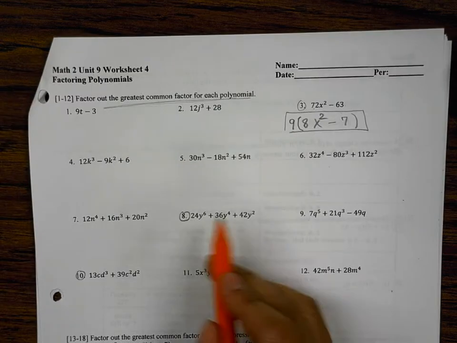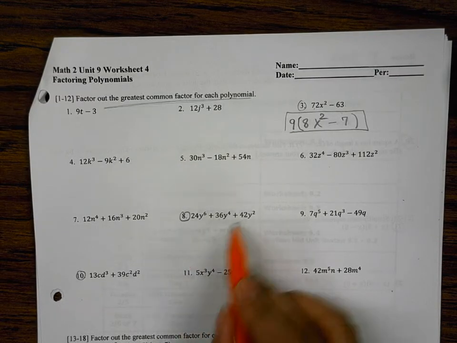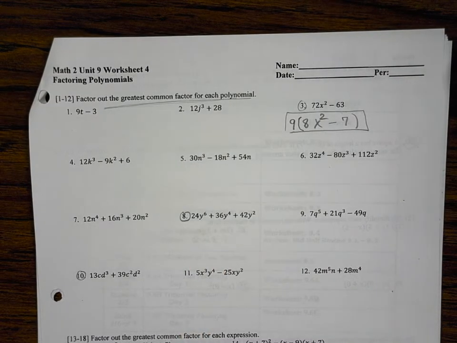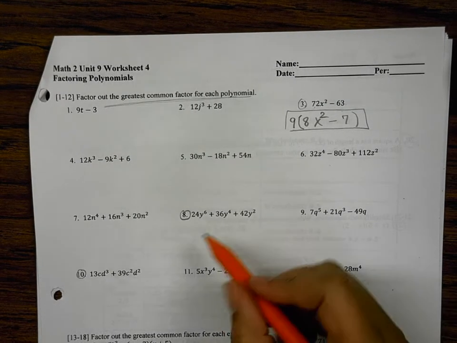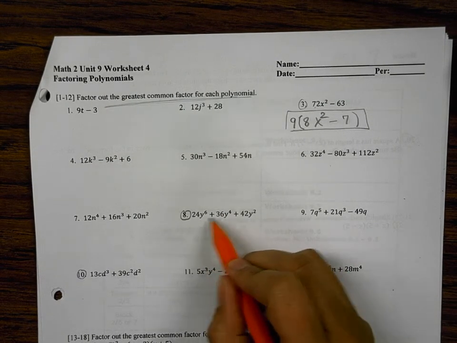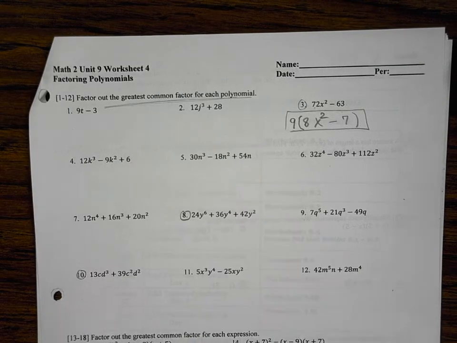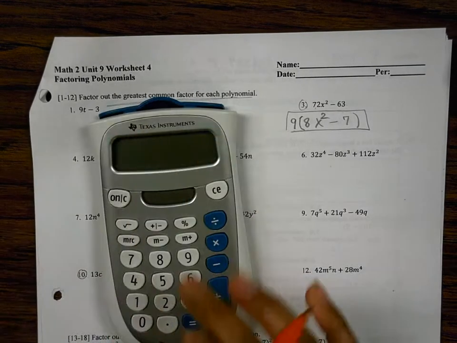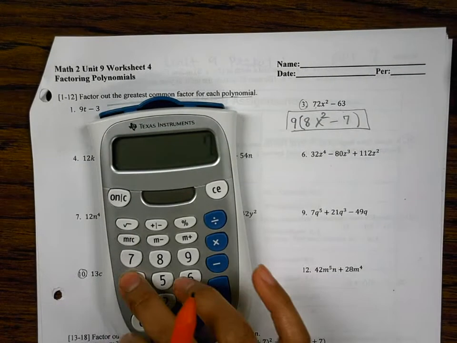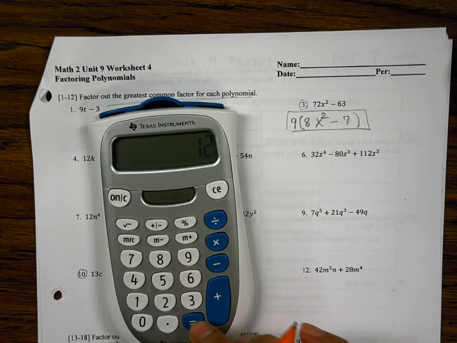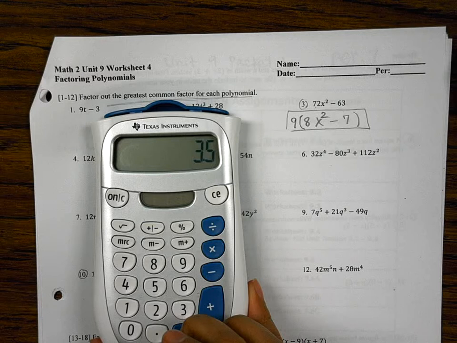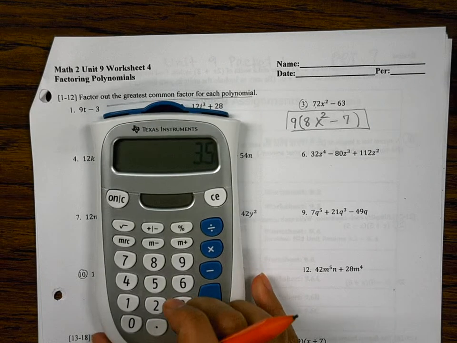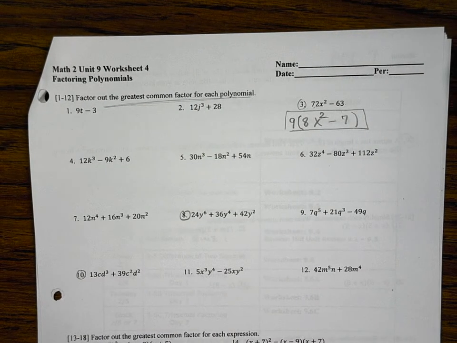Okay, next one I'm going to do is number 8, 24, 36, and 42. All right, so you're looking for a common factor. When I see it, the first thing that pops out to me is 12. 12 goes into 24 and 36. So you can check, does 12 also go into 42? 42 divided by 12 is a decimal, it's 3.5, which means 12 is not my greatest common factor.